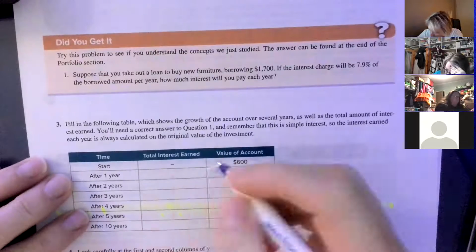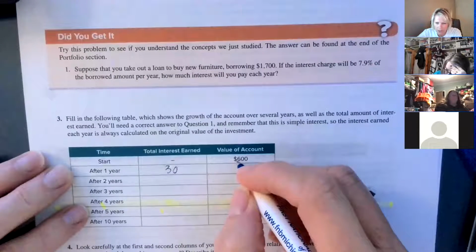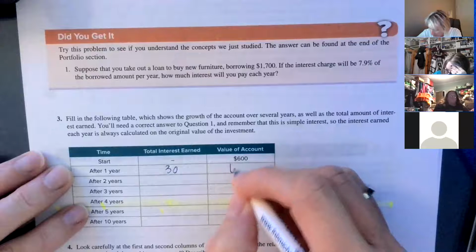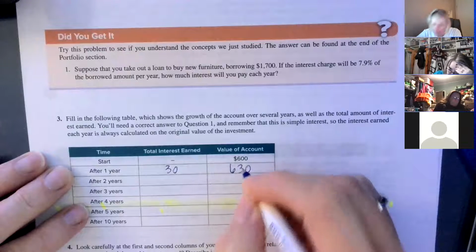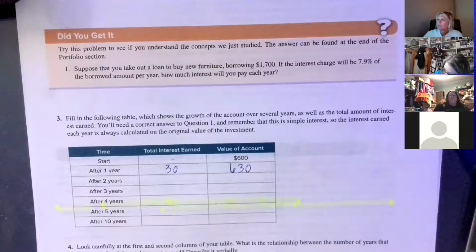So we know that we received $30 after the first year, right? And if we add it to our original 600, we're at 630. And then after 2 years, how much interest would we have earned?